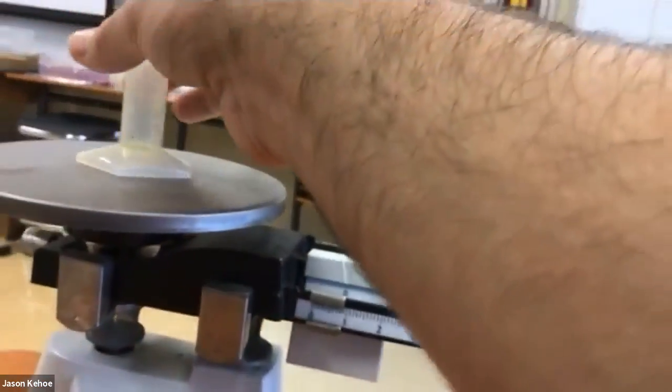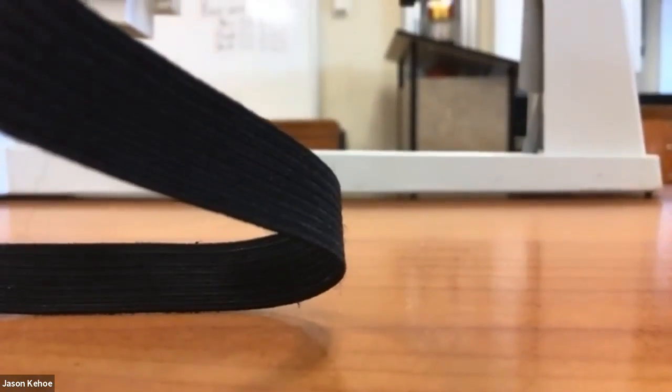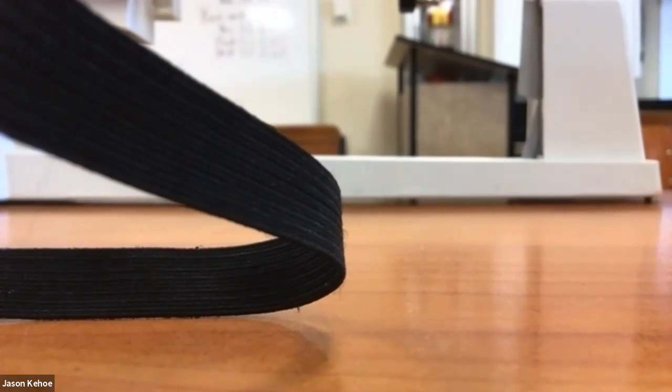All right, so I'm not going to walk through the process for each of these, but I will get it balanced and I will show you what it reads, and then you will have to just read the triple beam balance to find the mass.